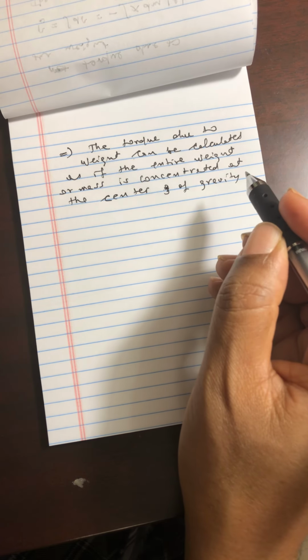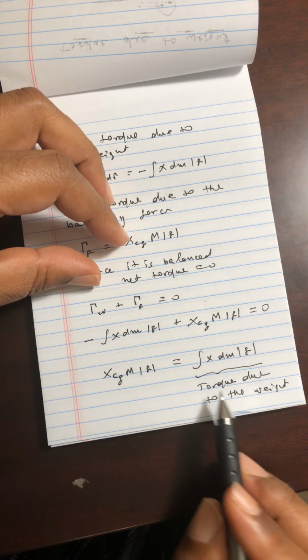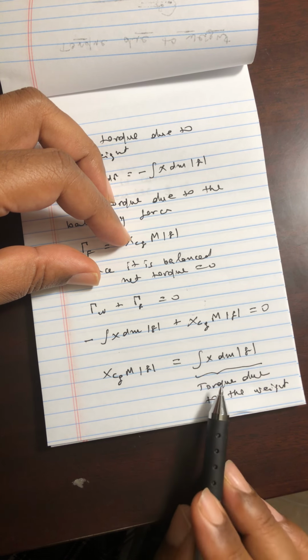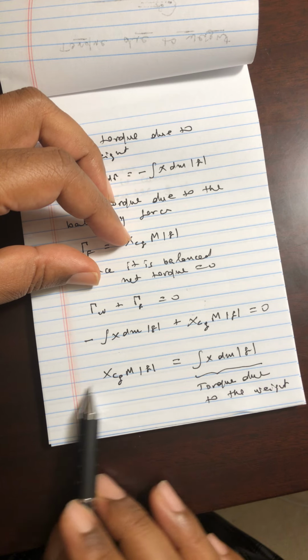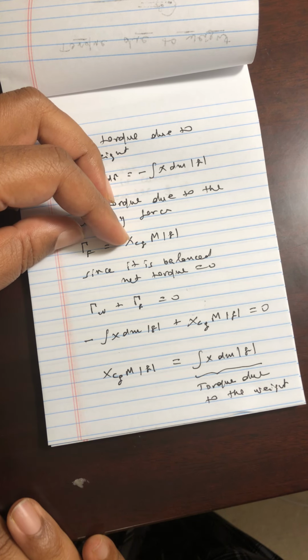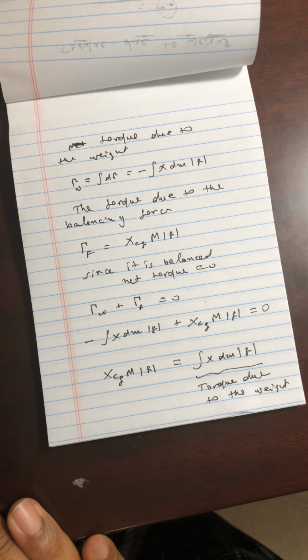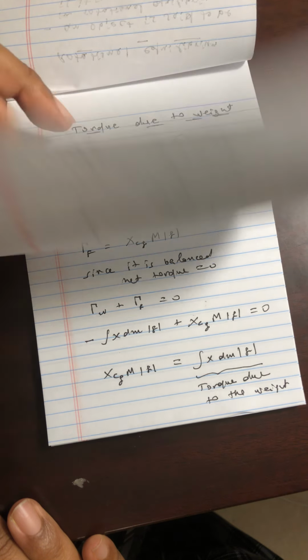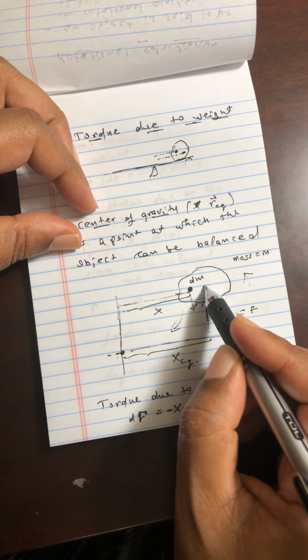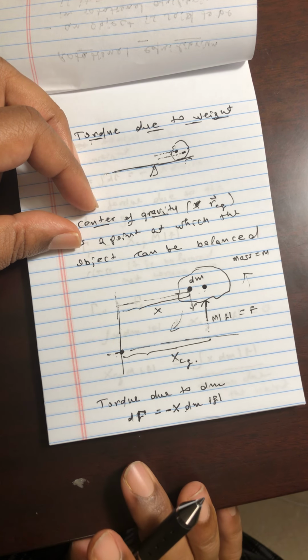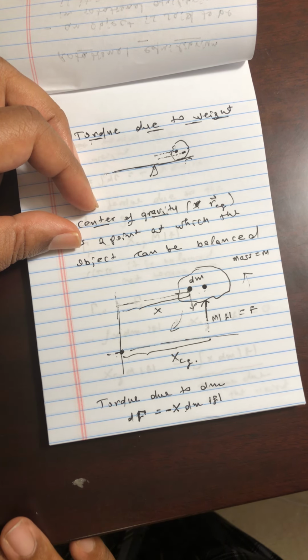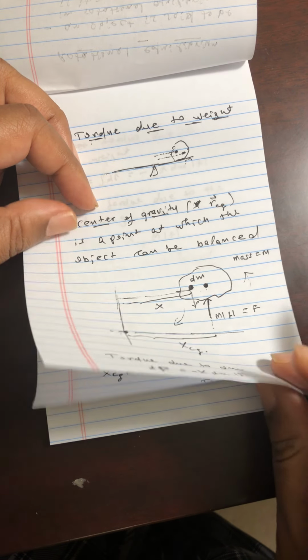Okay, so that's the conclusion from this expression. This is the torque due to weight. That equals the weight times the x-coordinate of the center of gravity, which means you can just assume the entire weight is acting or is concentrated at the center of gravity of the object, and that will give you the torque due to weight. All right.